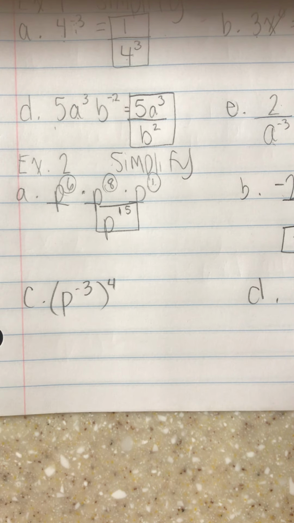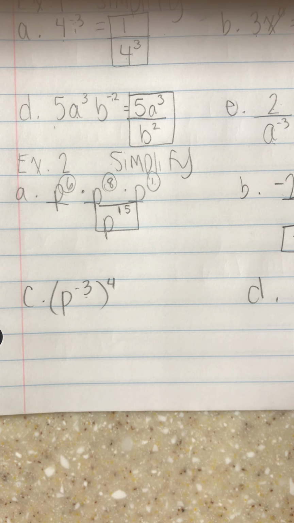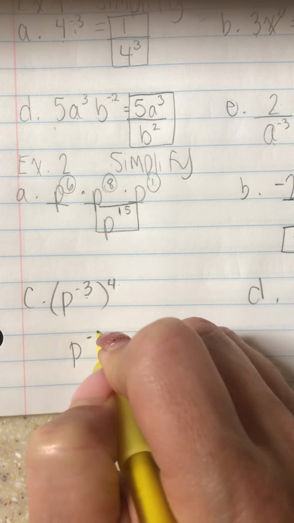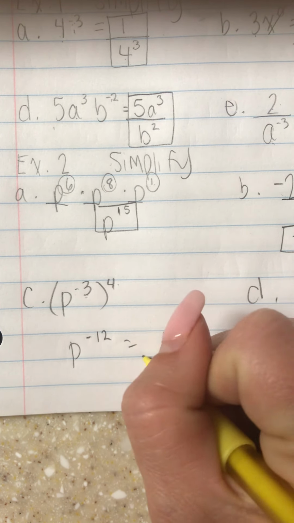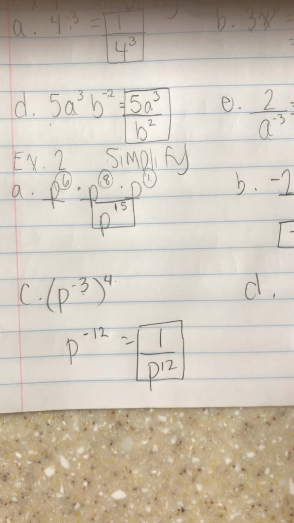Now, we haven't done one like this yet, but I just wanted to see if you could do it. Power to a power, you could have looked back at your warm-up. You should multiply. What's negative 3 times 4? Hopefully you said negative 12. Now, that can't be a final answer. Why? It's a negative exponent. What do we do? Flip it. 1 over P to the 12th. Final answer.